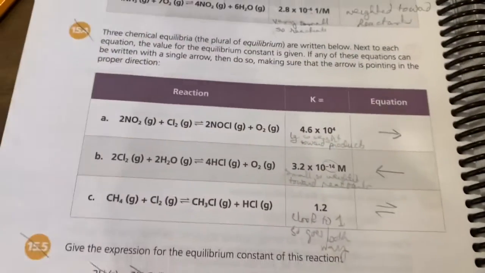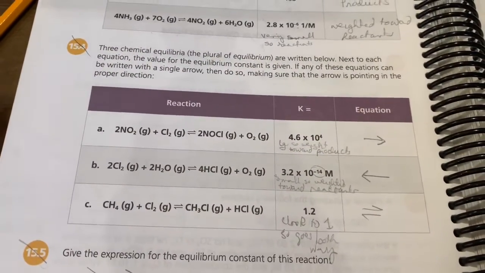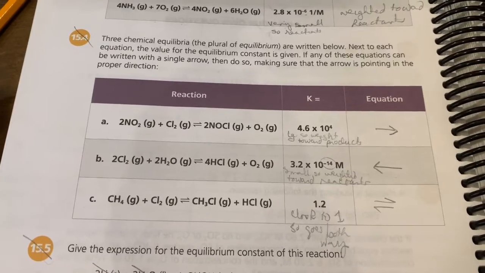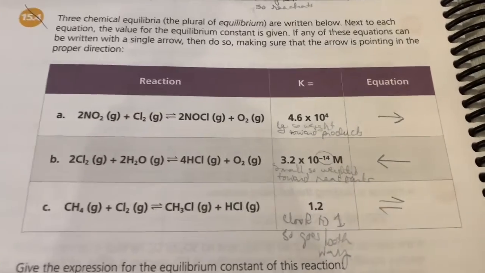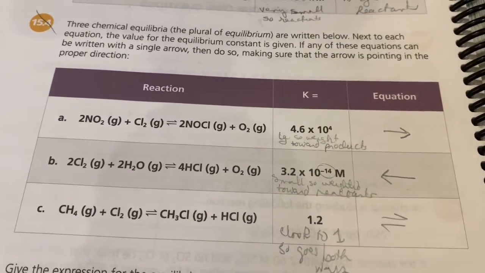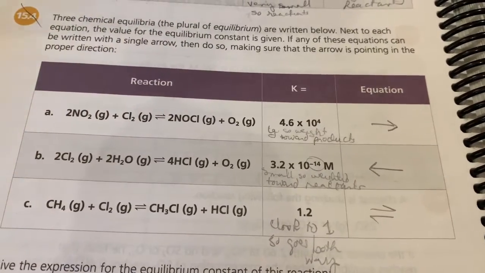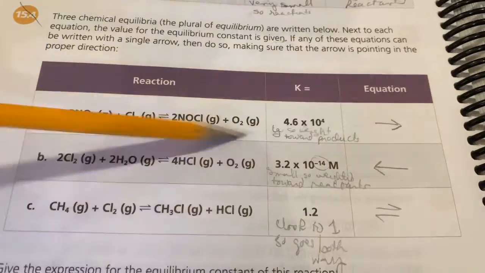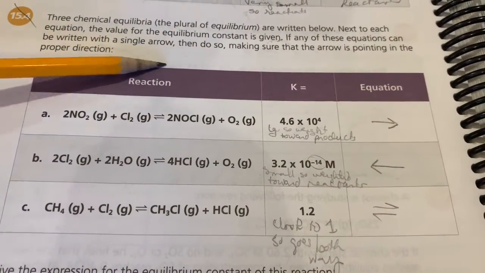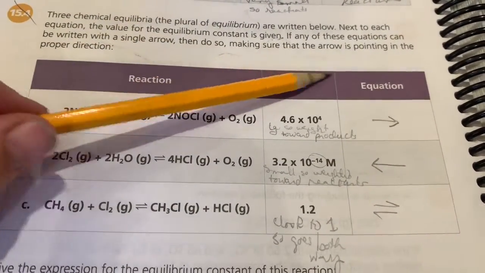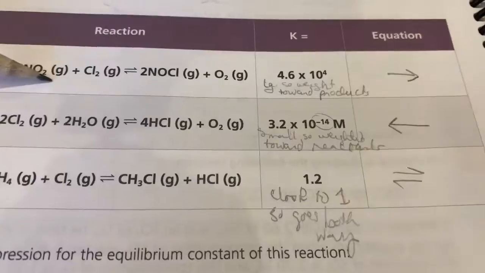All right, 15.4. Three chemical equilibria, which is the plural of equilibrium, are written below. Next to each equation, the value of the equilibrium constant is given. If any of these equations can be written with a single arrow, do so. Make sure that the arrow is pointing in the proper direction.